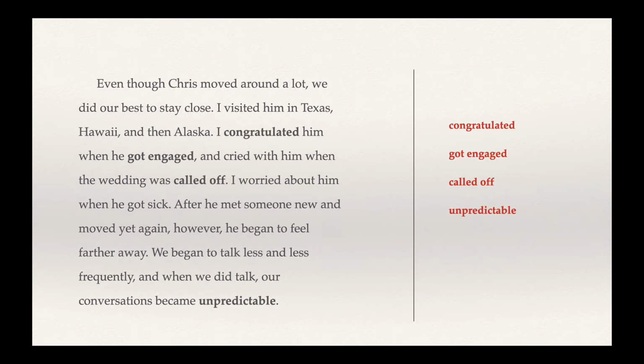So in this third paragraph, it starts out by saying that Chris moved around a lot, but they stayed close. Right? Even though means the same thing as but. So how did they stay close? Well, she visited him in Texas, Hawaii, and then Alaska. These are three states that are very far away from each other. So she made an effort to go see him in all these places.